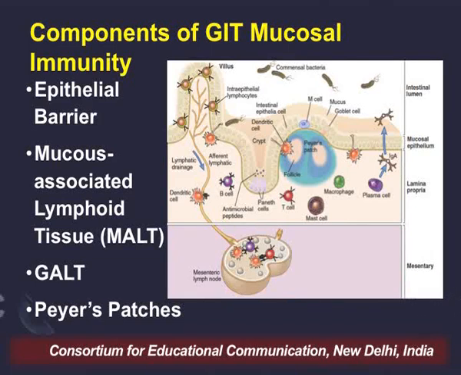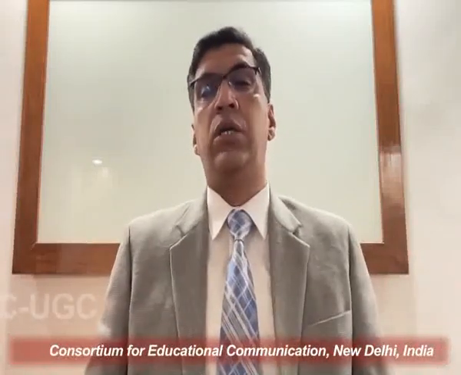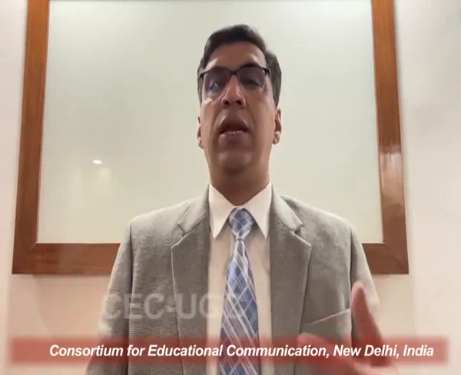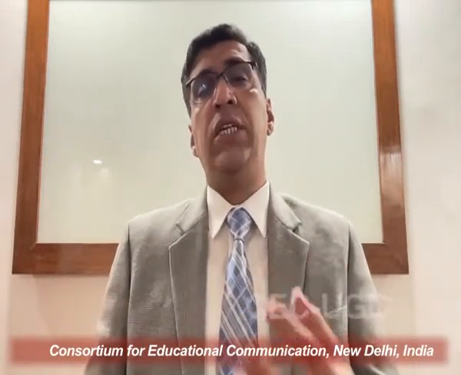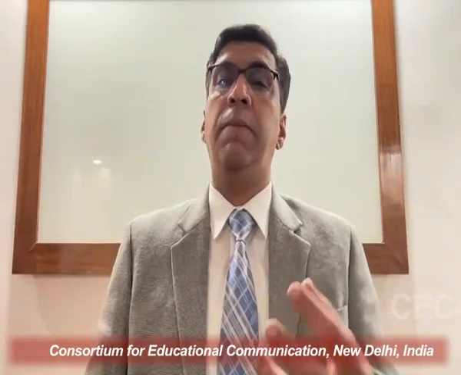Now, since we are talking about the gastrointestinal tract, when this MALT or mucosal-associated lymphoid tissue is present in the gastrointestinal tract, it is known as GALT, that is gut-associated lymphoid tissue. So we can say that GALT is a type of MALT. Now, in addition to these lymphoid follicles or the GALT, certain lymphoid follicles are also present below the epithelial layer, and the group of these lymphoid follicles is known as Peyer's patches, and these Peyer's patches are also considered a part of GALT.